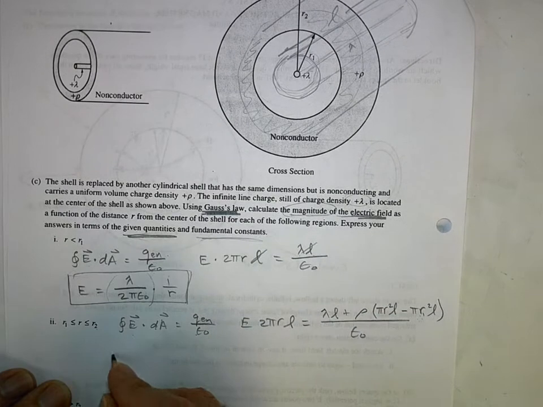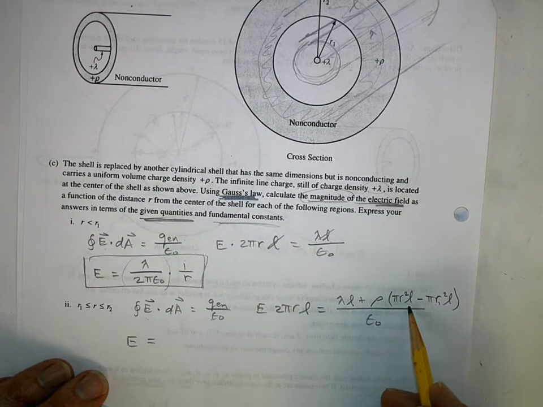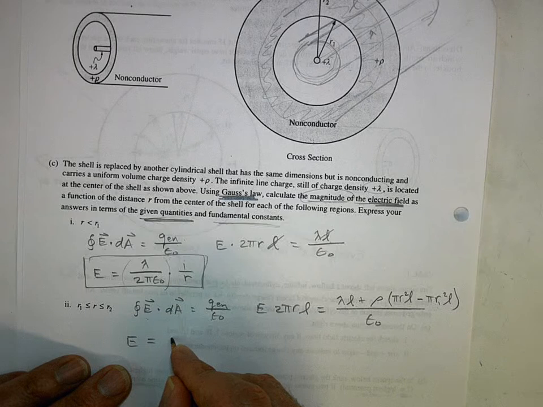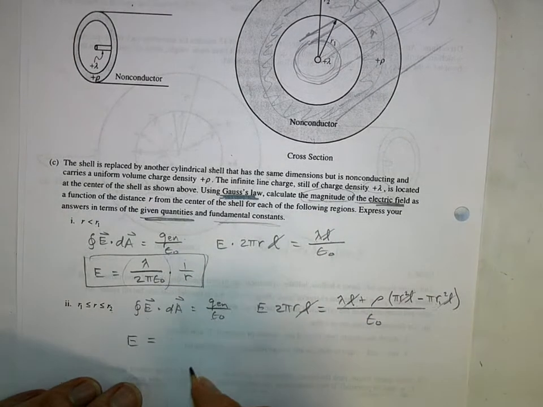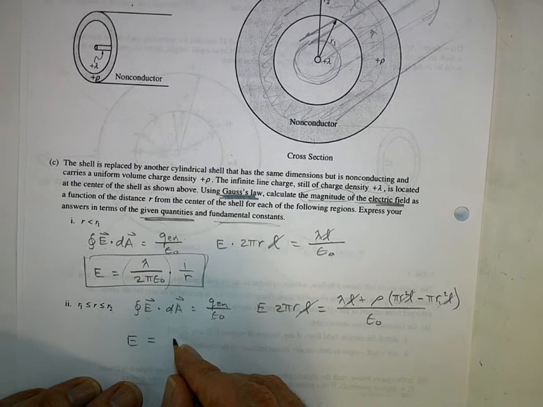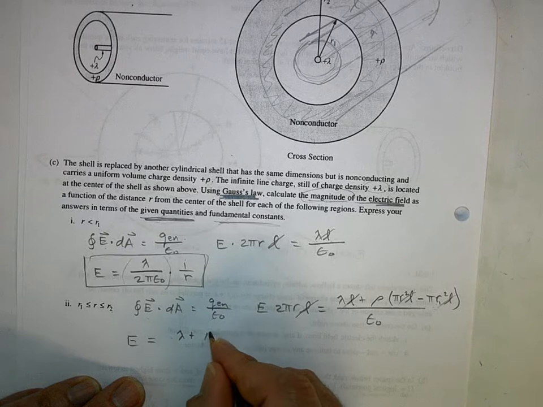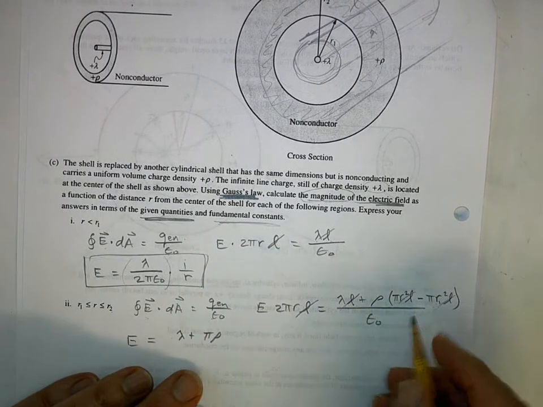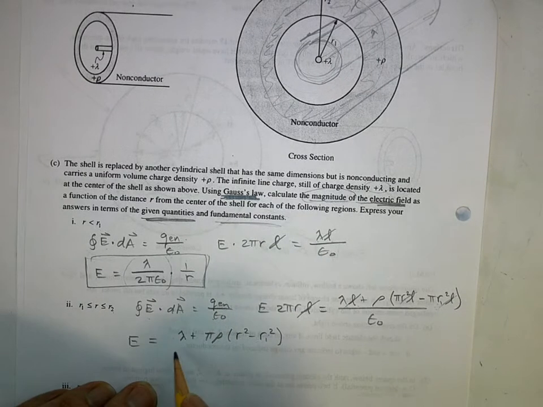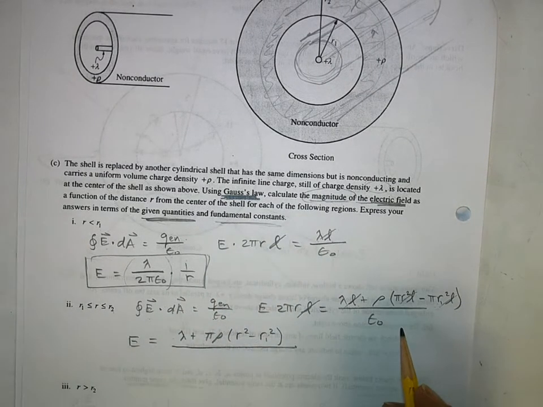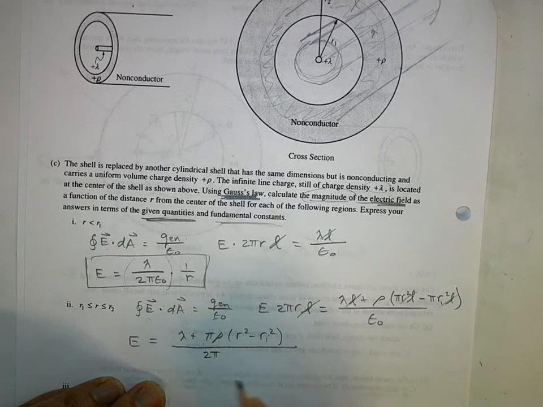All right, so let's simplify. E equals, what can I pull out of here? I can pull the L out. Well, first of all, the L cancels. Let's just cancel it. So this is just going to be lambda plus pi times rho times r squared minus r1 squared, all over 2 pi r.